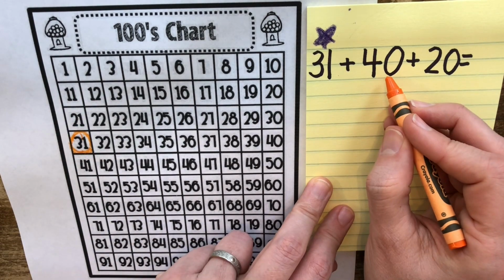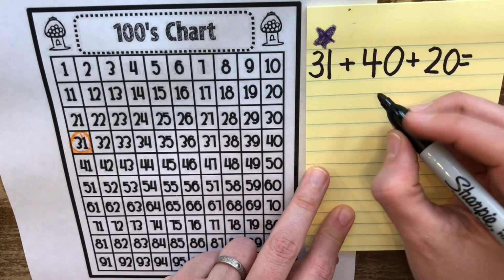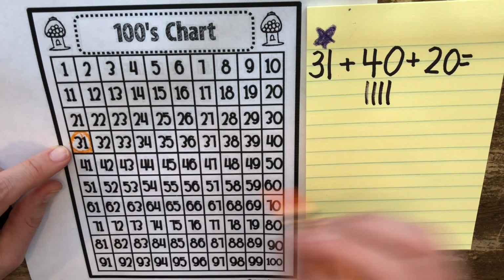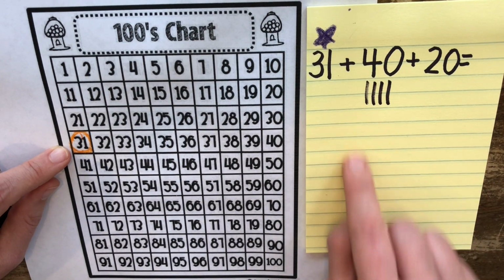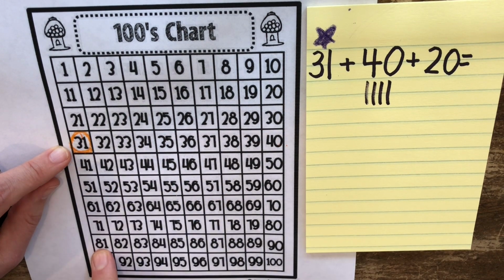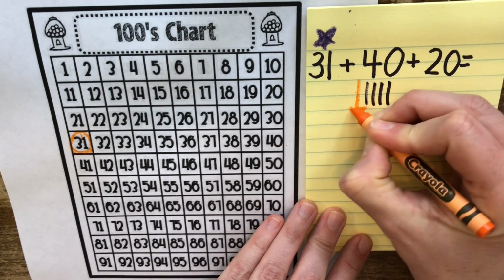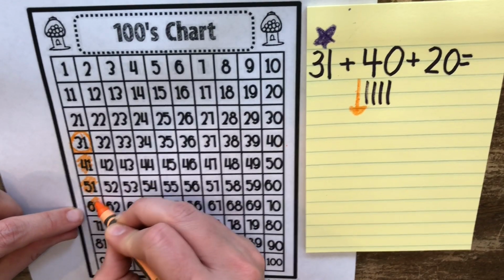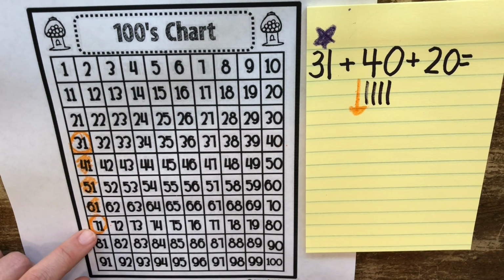Now, I'm looking at the 40. 40 is bigger than 10, and 40 has, how many 10 rods? Yeah, 4 10 rods, 10, 20, 30, 40. So I've got to start at this 31, and if it's adding 10s, do we go horizontally or do we go vertically, my friends? You're right, I'm going to go vertically. I'm going to be going down 4 spaces as I count by my 10s. Ready? 10, 20, 30, 40. So now I'm at 71.